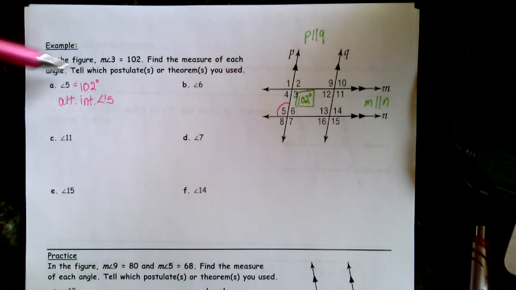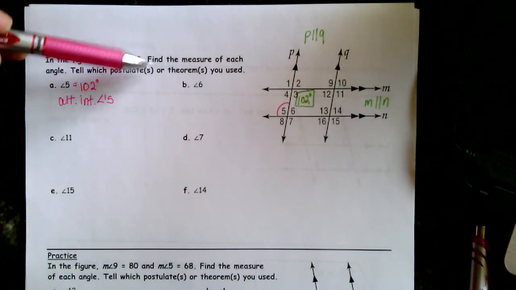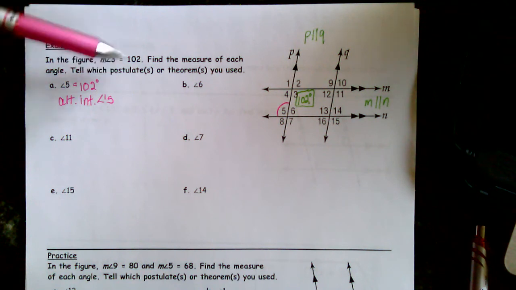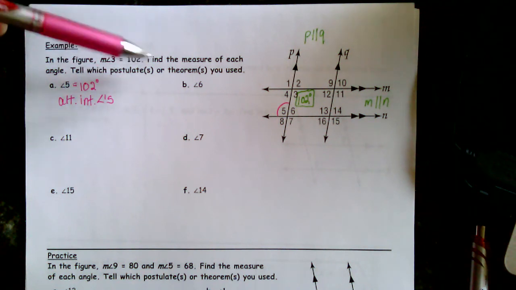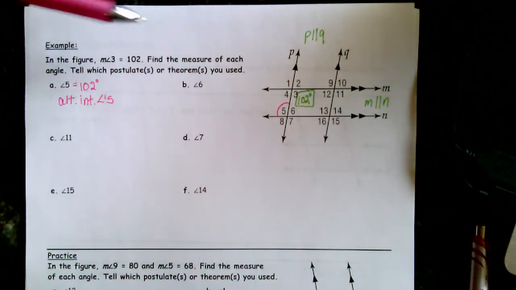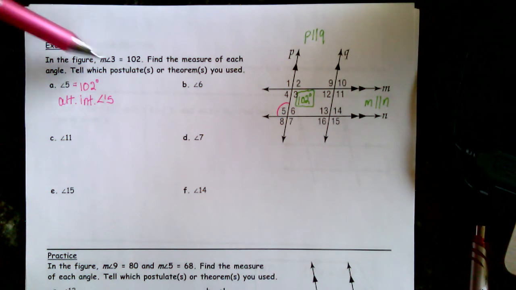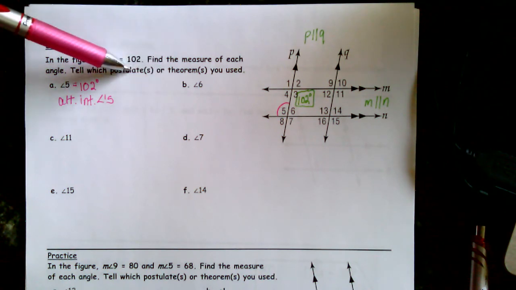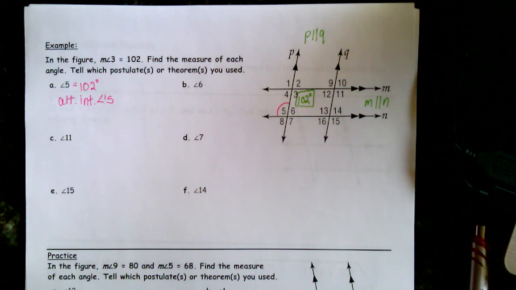Because the second part of the directions says to tell which postulate, which is basically a rule. Postulate and rule mean the same thing. Or theorem, which is an understanding, or a rule as well. So both of these you can kind of consider as rules or understandings that everybody accepts to be true.